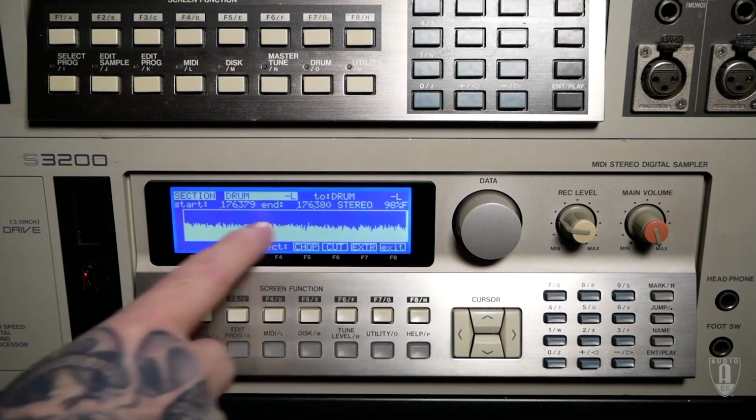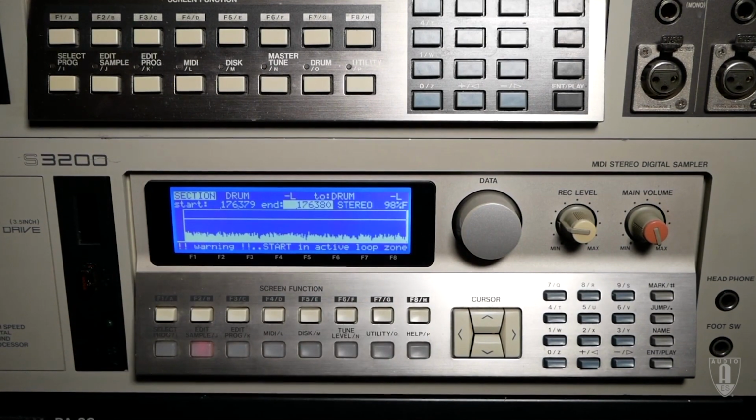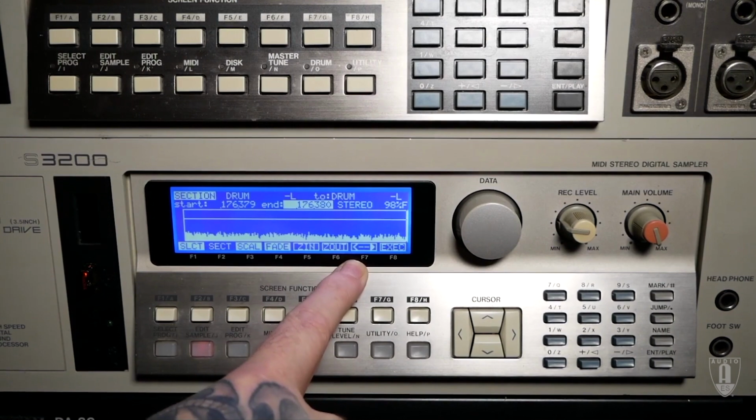So I'm just going to exit that because I don't want to play around with my loop for the moment. So I'm just going to exit. Again, it's warning me.